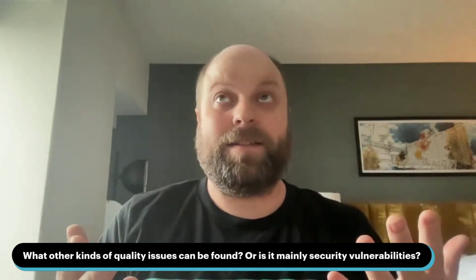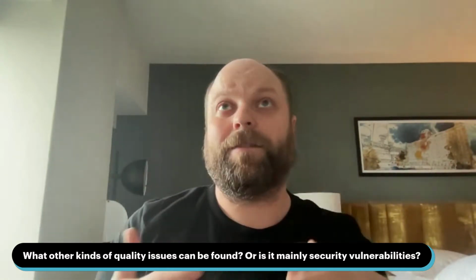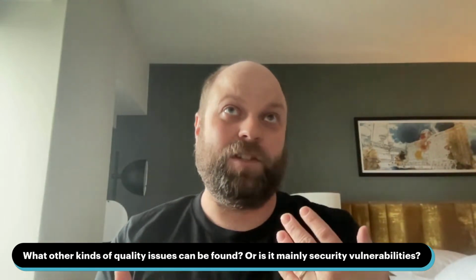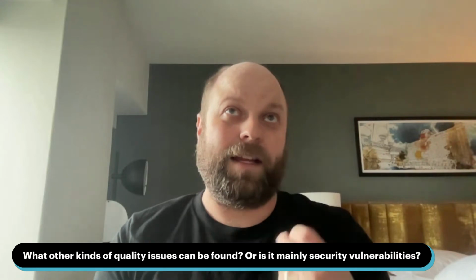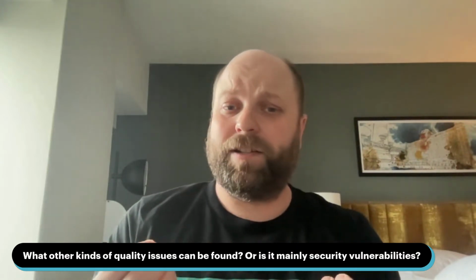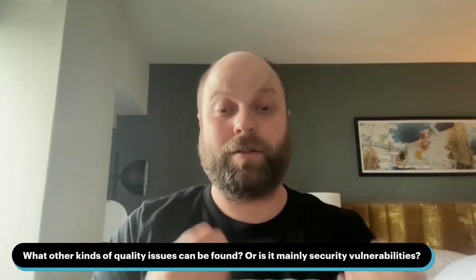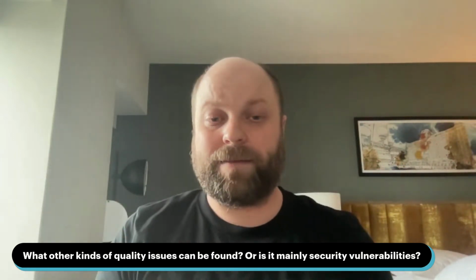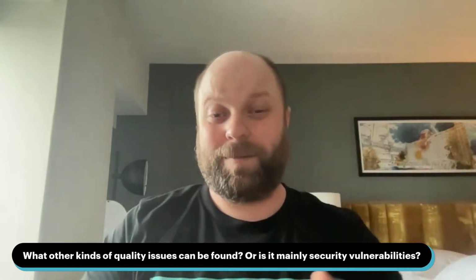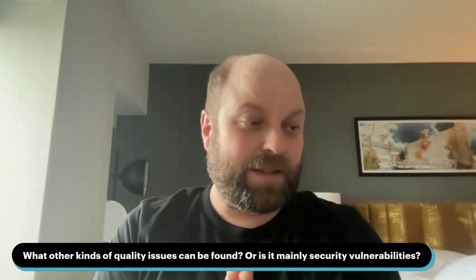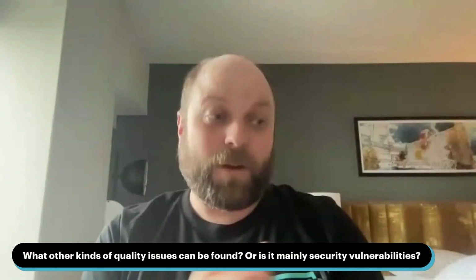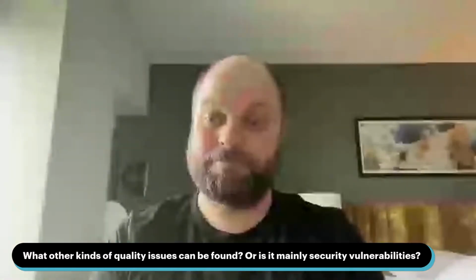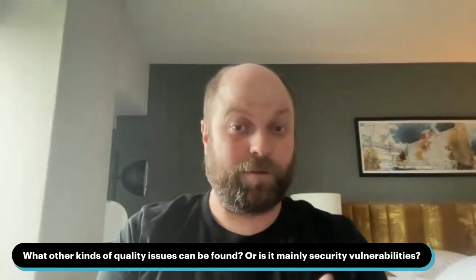But it's also possible to find things like functional bugs. For example, a little while ago, I was able to find a complicated null pointer exception in Java. Null pointer exceptions can sometimes be easy to find, but they can also be very difficult depending on how you structure your classes. So yes, you can also find functional bugs using CI Fuzz, but also security vulnerabilities. It's a good question.